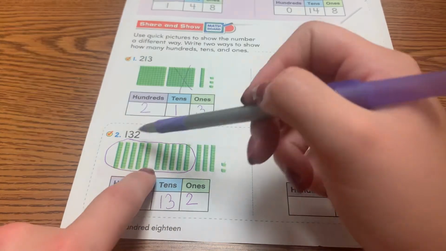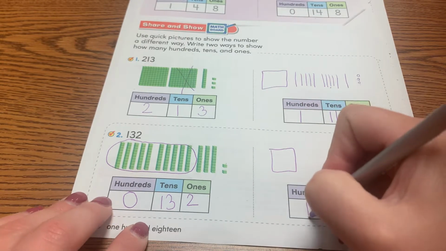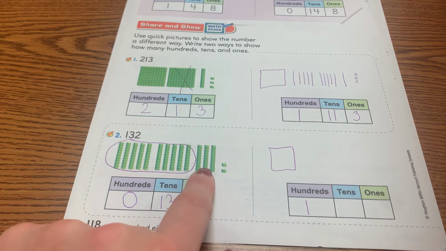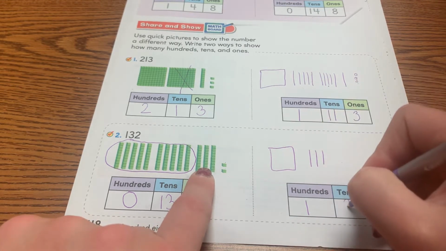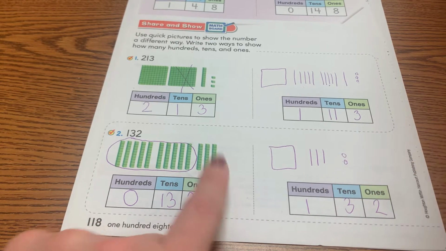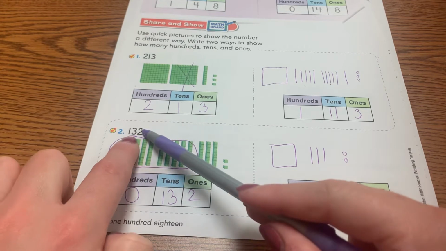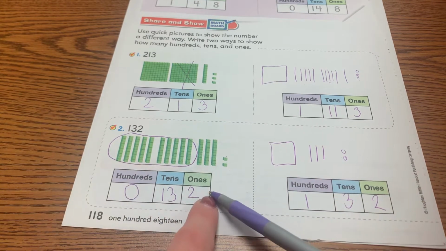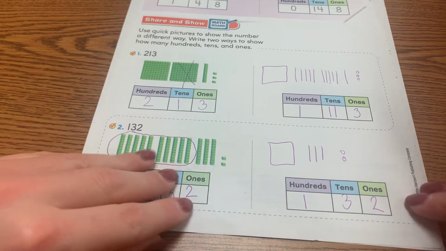We can because we've circled this 100, so we can just do it as a hundreds block. Now we have 100. How many tens will we have? 3 tens and 2 ones. It's the same number, 132, 13 tens and 2 ones. 100, 3 tens, 2 ones. It's the same.